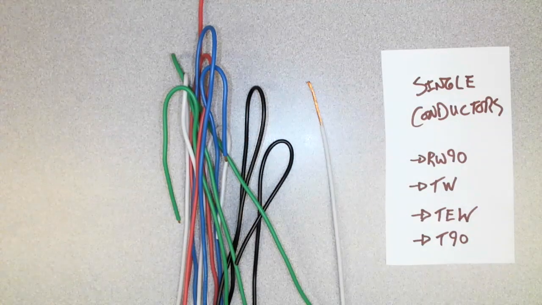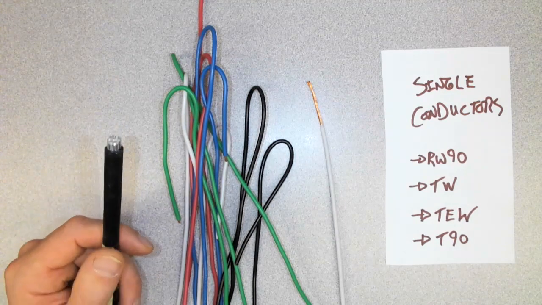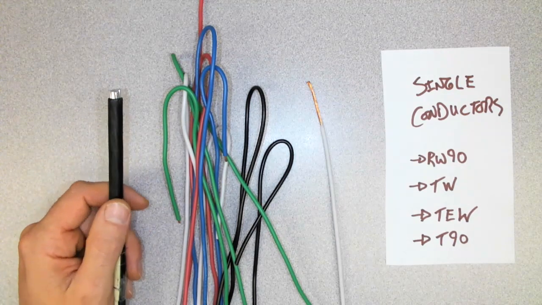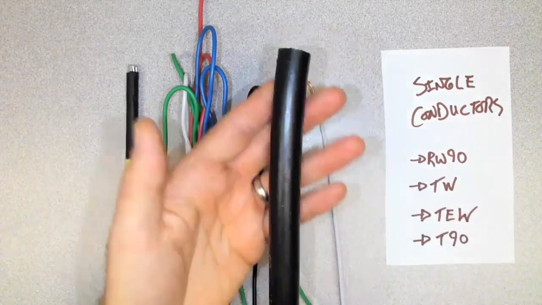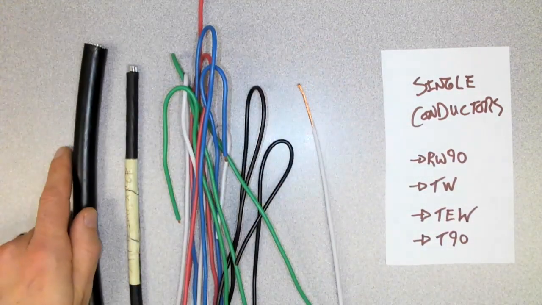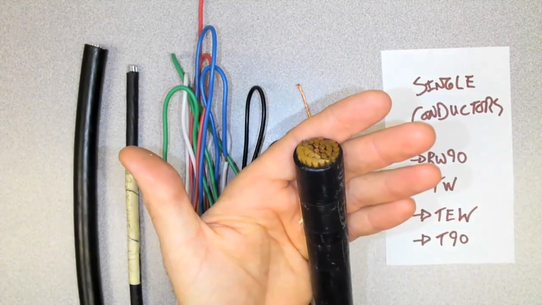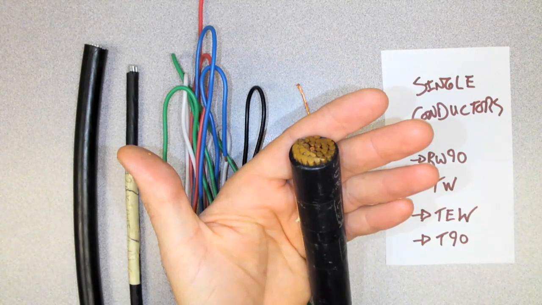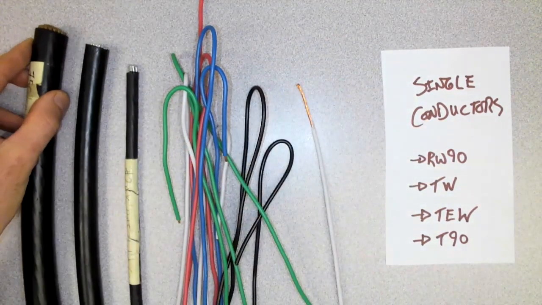Now, of course, solid conductors come in either aluminum or copper, and this is a 2 gauge aluminum cable with RW90 insulation. This one is a 500 kcmil aluminum conductor. And then, of course, we get the really big stuff. This is a 750 kcmil copper conductor. All single conductors that are intended to be installed into conduit.